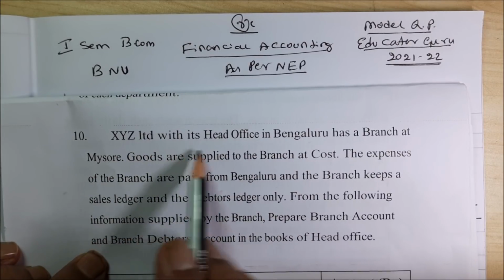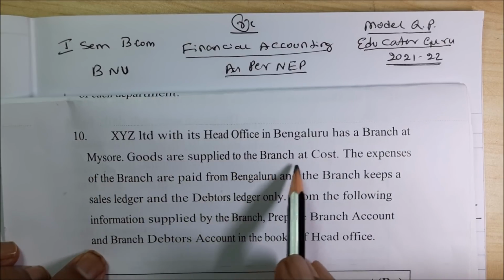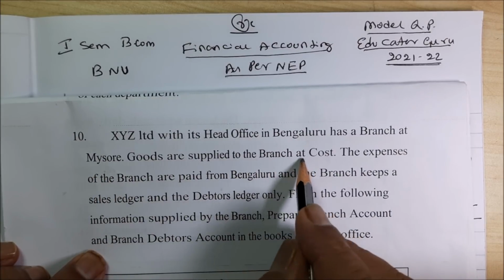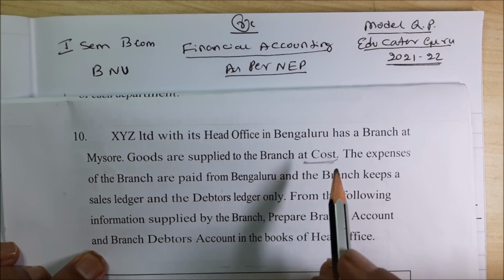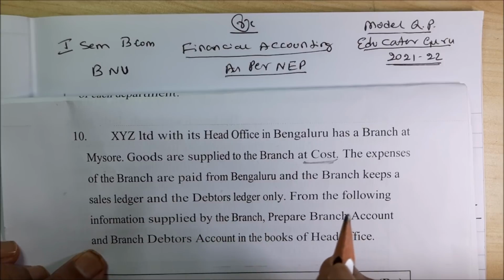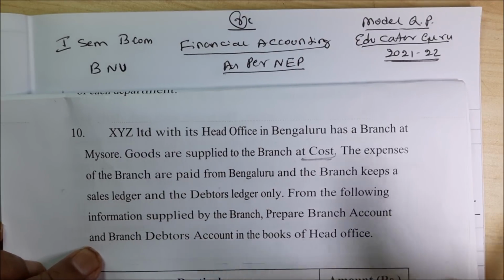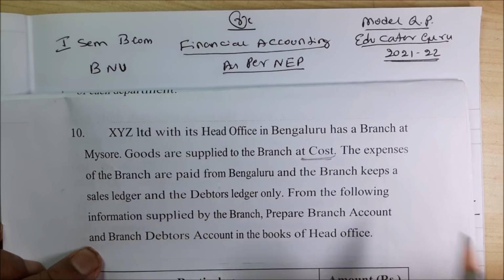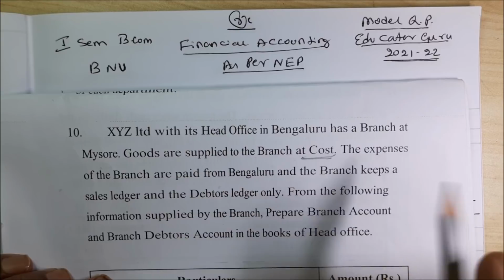XYZ Limited with its head office in Bangalore has a branch at Mysore. Goods are supplied to the branch at cost. Most important, there are two things. One is supplying at cost, the other is supplying at invoice price. When you are supplying at cost, there is no calculation of stock reserve. What is stock reserve? Excluding the profit is called stock reserve. That means whatever profit has been included, take it out. But in case of sending goods at cost, no problem, direct.